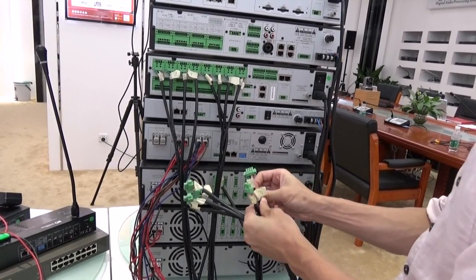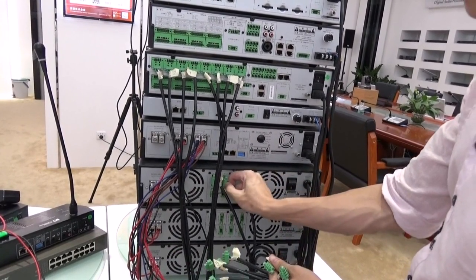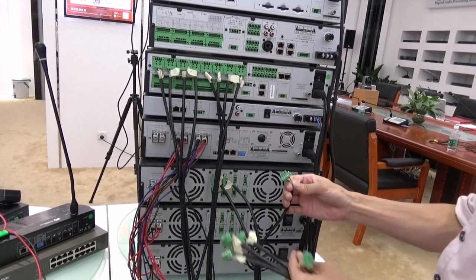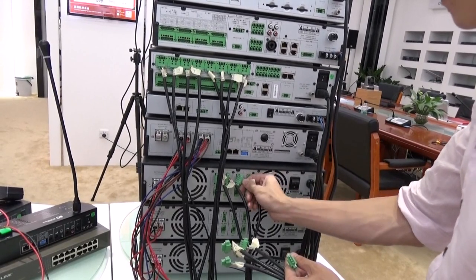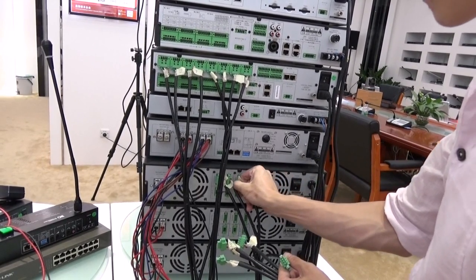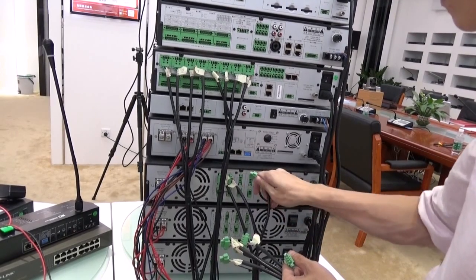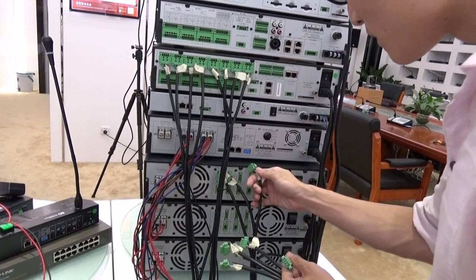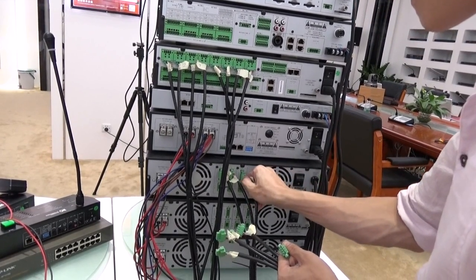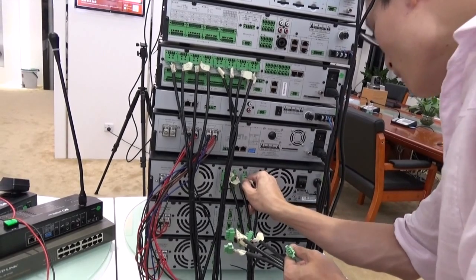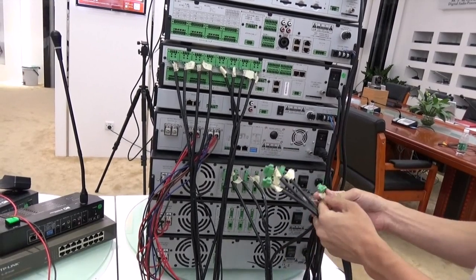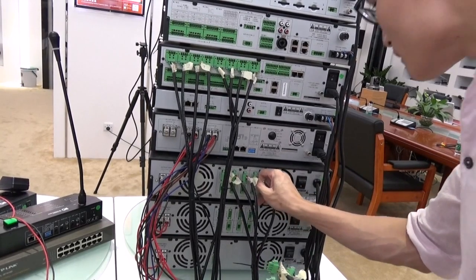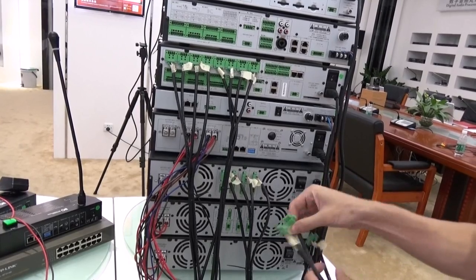Zone 1, zone 2. And zone 3. Okay. Zone 4. And zone 5.